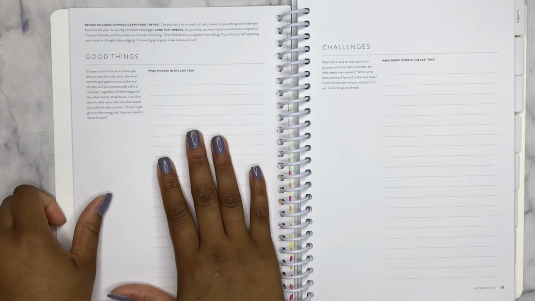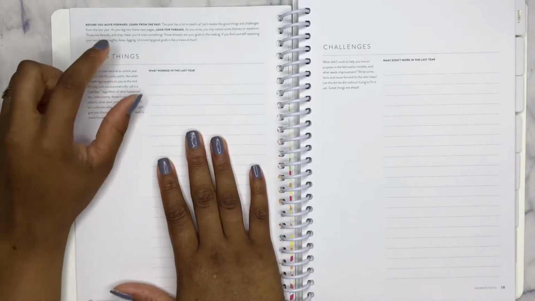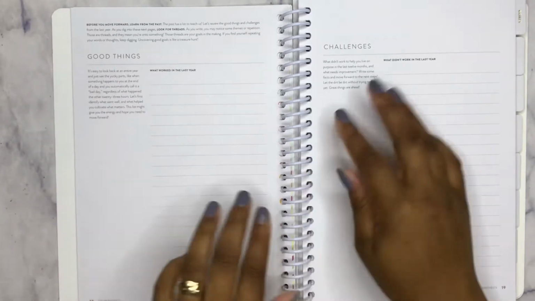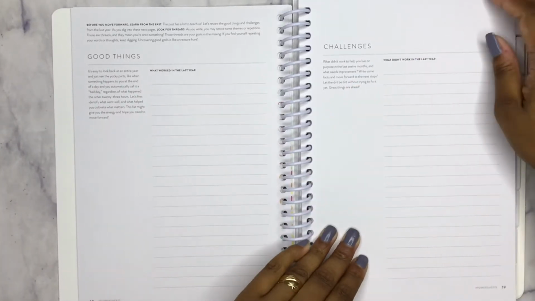This page says, before you move forward, learn from the past, look for threads. And it says good things, what worked in the last year. And it says challenges, what didn't work in the last year.